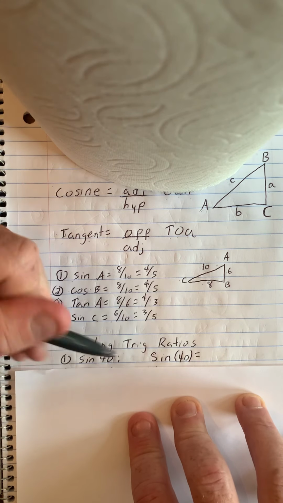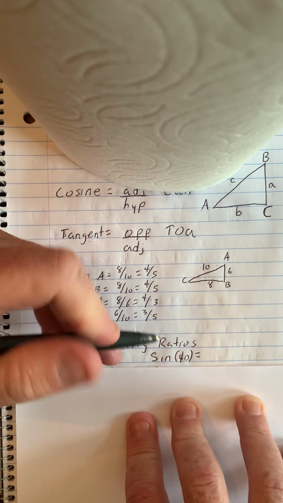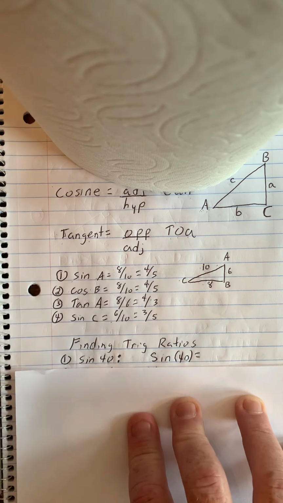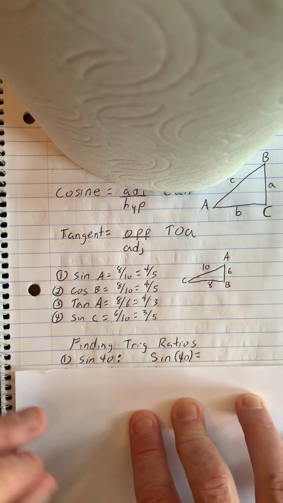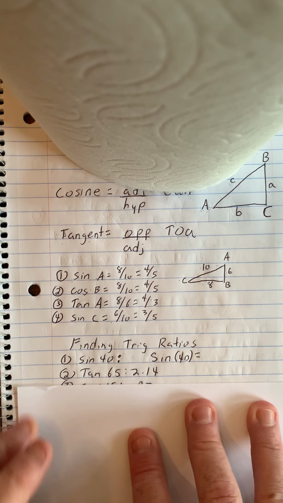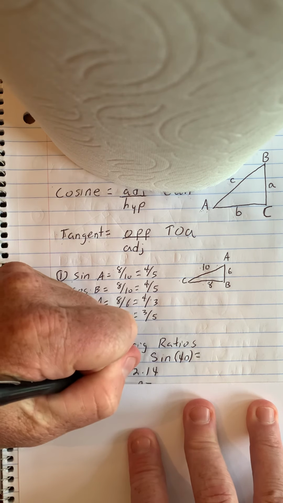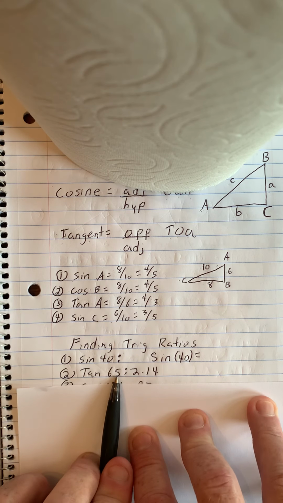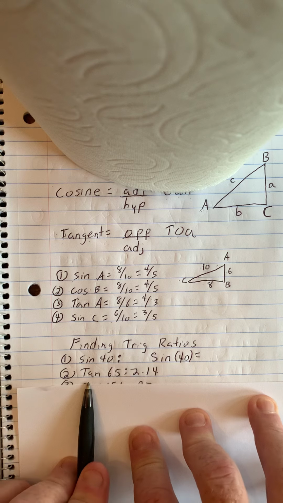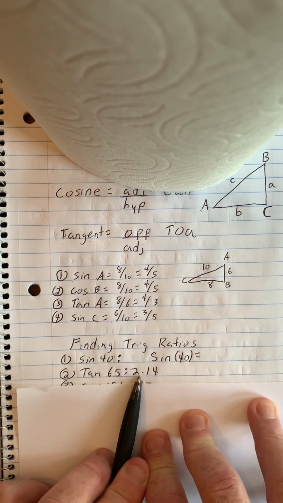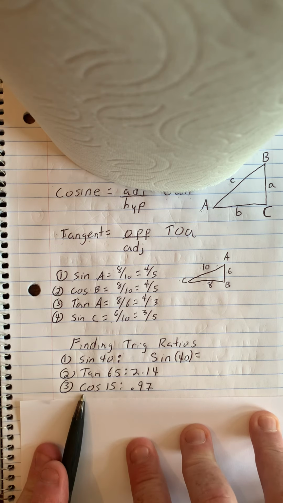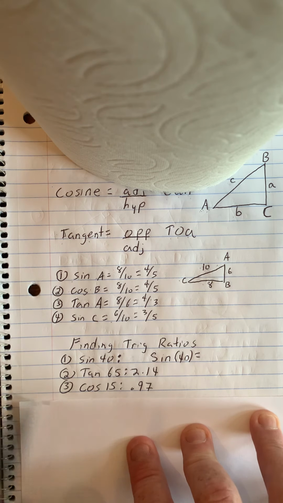For the phones though, stay with me, on the phones, you actually type in 40, and then when you have it sideways, you click on sine. So you go 40, sine. I did a bunch of these. Here's tangent of 65. And if you can go two place values, that'd be awesome. The tangent of 65, so I typed in 65 and then pressed the tan button, and that gave me 2.14. And then I typed in 15 and hit the cosine button, and that gave me 0.97.